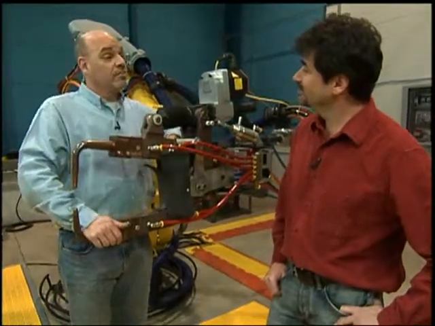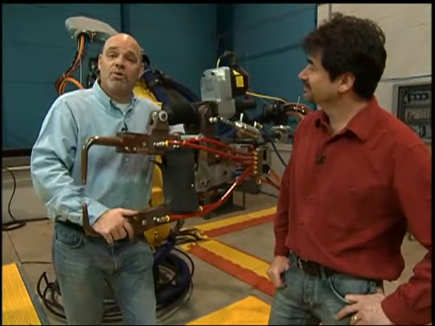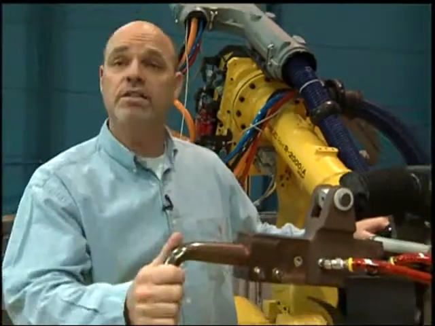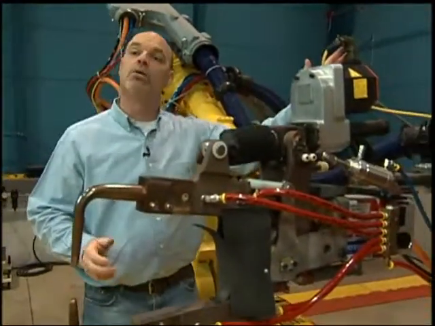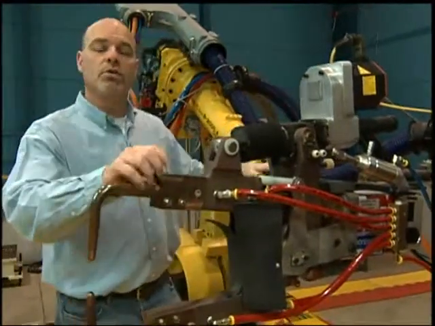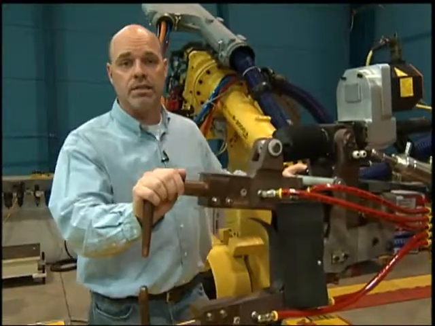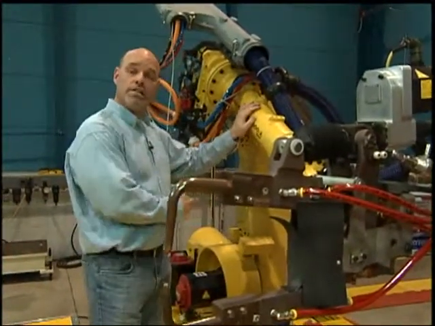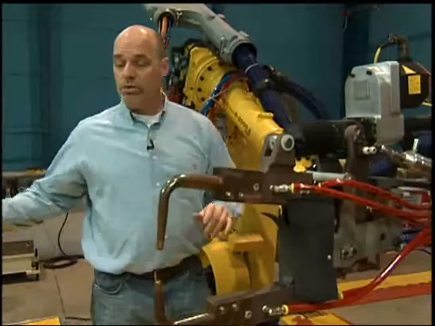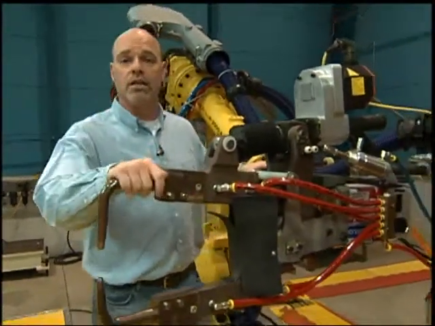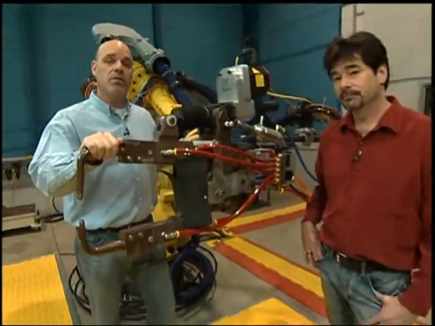Okay, Captain Kirk. That is a great example of how robots work together. There's a lot of components involved here. There's the weld gun itself, which is controlled by this servo motor here. There's a weld controller behind us that controls the welding process. There's the robot itself with all its parts, as well as tools and fixtures and clamps throughout the work cell. As Tony said, there's a lot going on here.